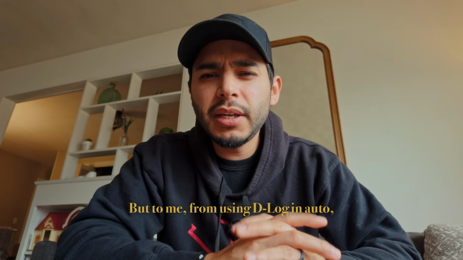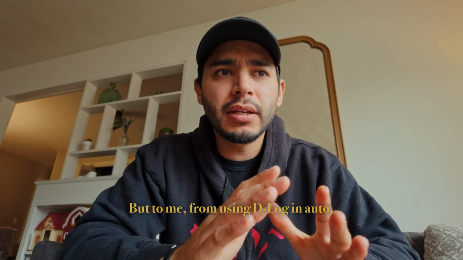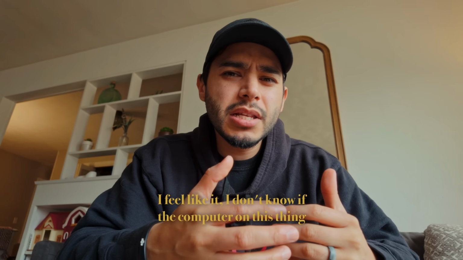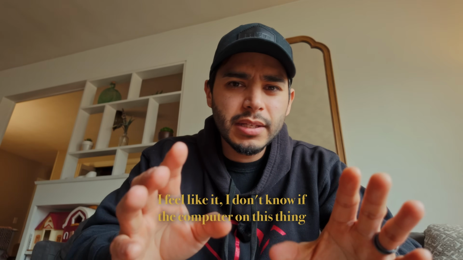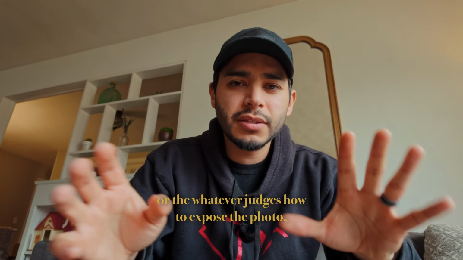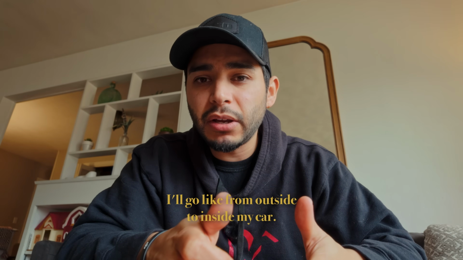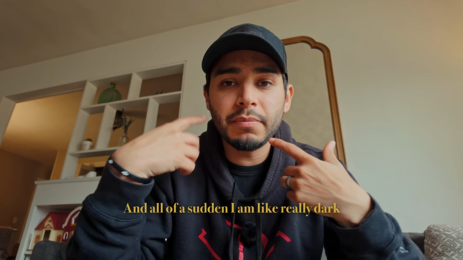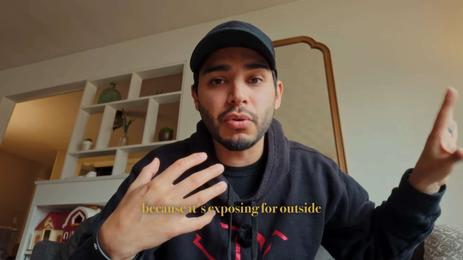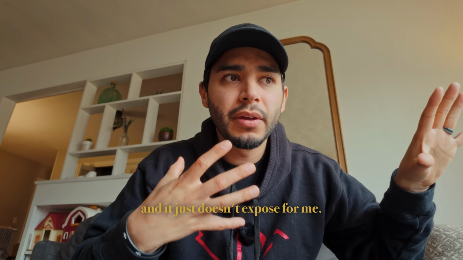But to me, from using DLOG in auto, I don't know if the computer on this thing, or whatever judges how to expose the photo, sometimes it's a little wonky for me. I've been in situations where, for example, I'll go from outside to inside my car, and all of a sudden I am really dark because it's exposing for outside, and it just doesn't expose for me.